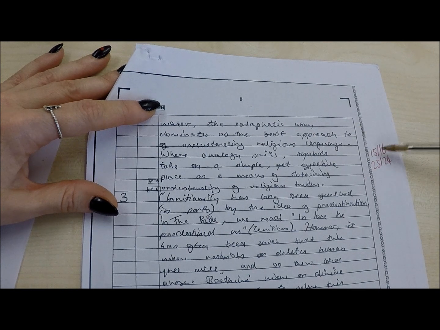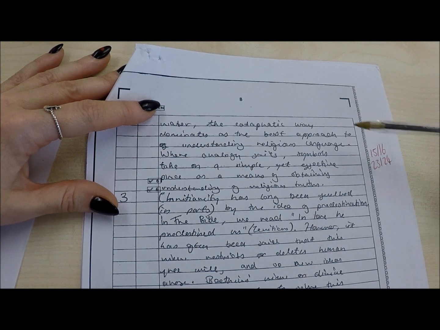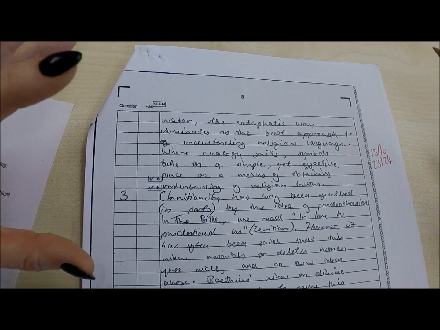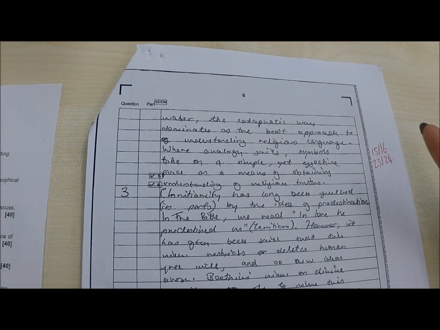This answer got 15 out of 16 and 23 out of 24, so we dropped 1 mark in each of the areas. So hopefully from this answer you'll be able to see where that student gained and how that student gained those marks in those areas, how he answered that question, how he engaged with it, how he manipulated the information that he knew, so he wasn't just regurgitating content but really looking at, analysing what it means.